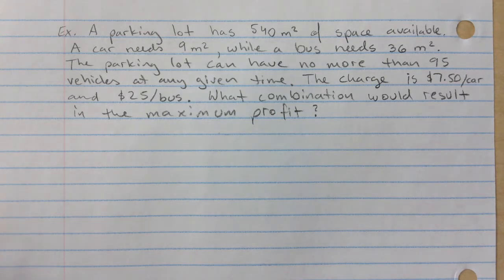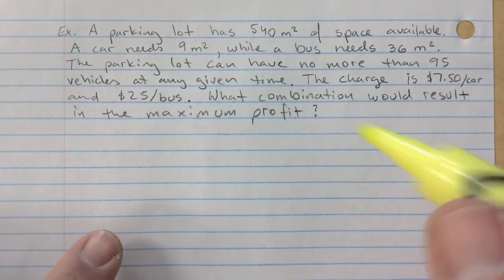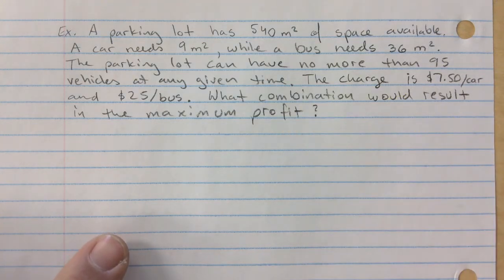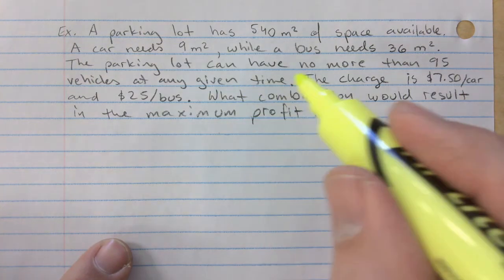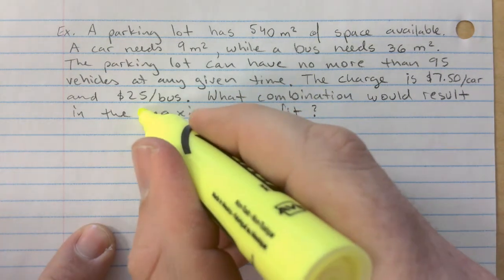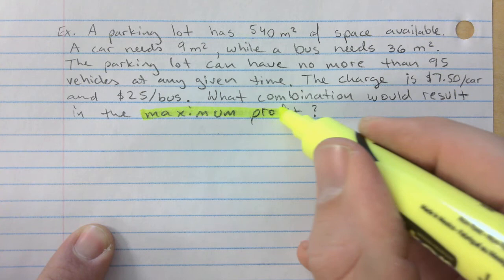The parking lot can have no more than 95 vehicles at any given time, and the charge is $7.50 per car, while you pay $25 per bus. What combination would result in the maximum profit? They're not just saying give all possible combinations. They're asking you for what combination would result in the maximum profit.